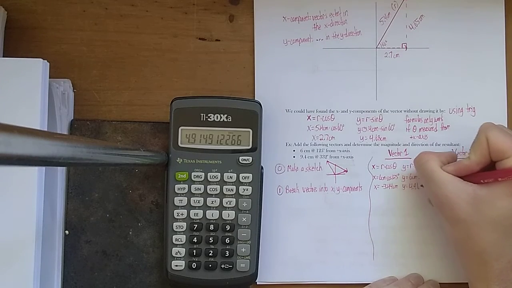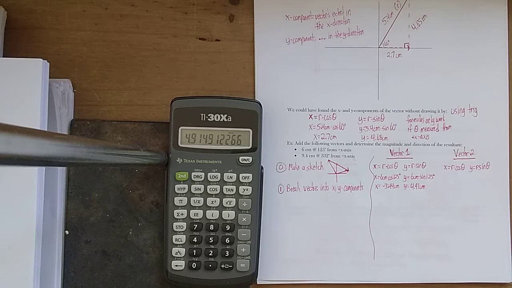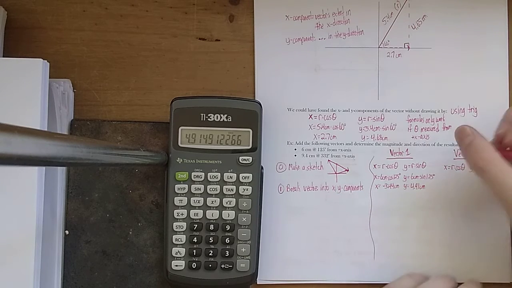I'm going to stop there for a second. My x component is negative, my y component is positive, and a little bit bigger than my x component. Does that make sense given our first vector? Yes, it does. 125 degrees is definitely in the second quadrant where the x component would be negative because it's in the negative x direction. The y component would be positive, and 125 degrees is closer to 90 degrees than 180 degrees. So we should expect that y component to have a bigger magnitude.